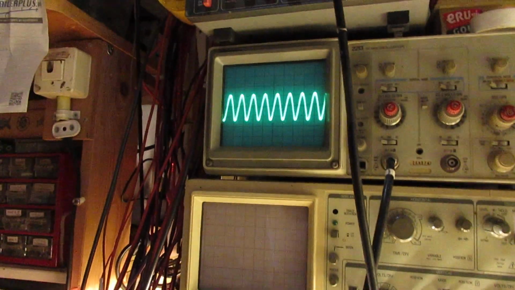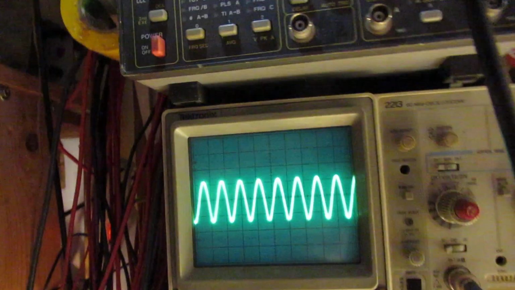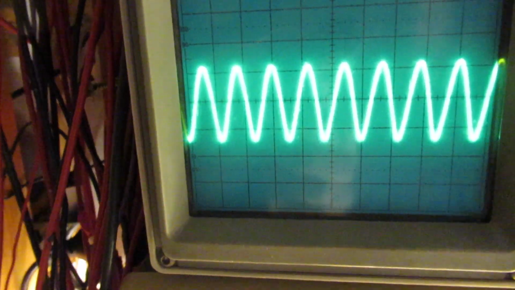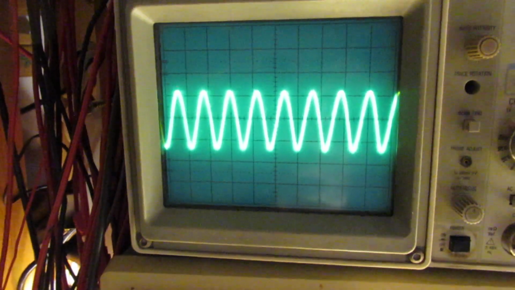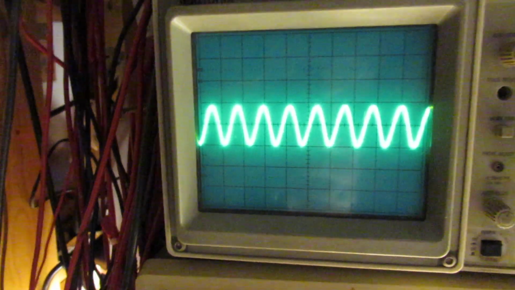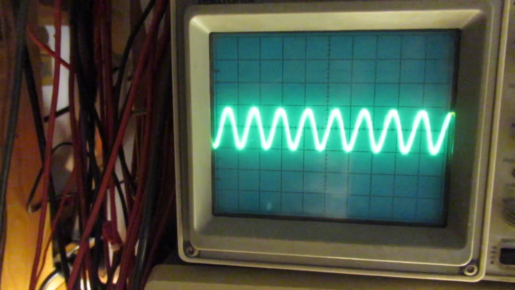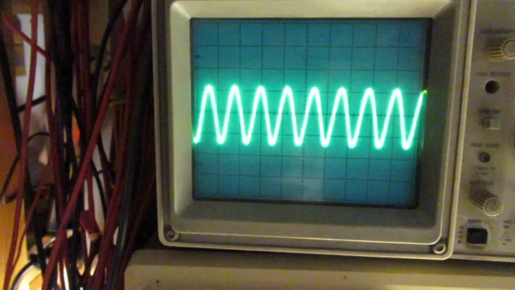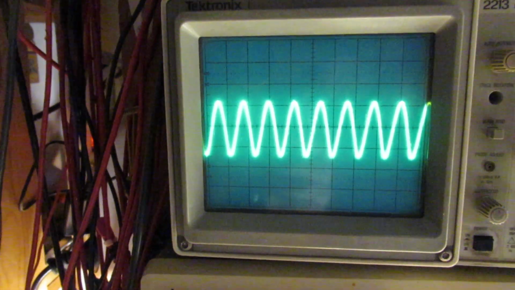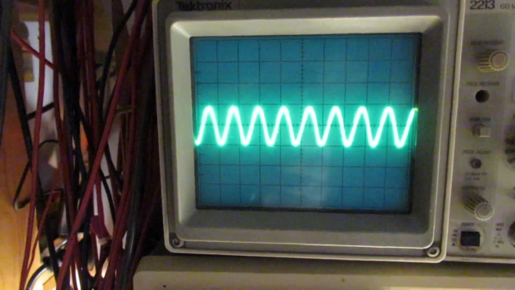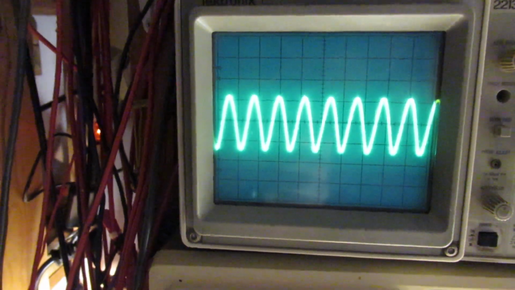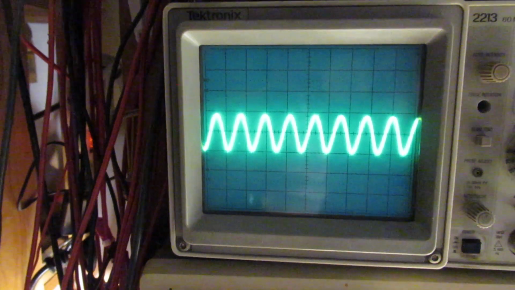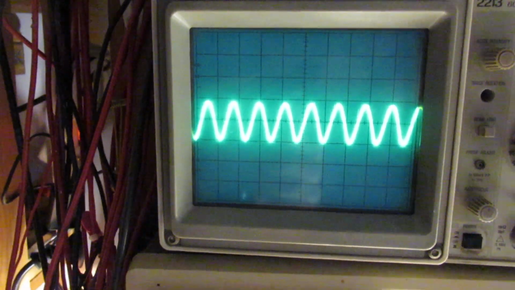So let's look at what's happening. Here is the waveform. It's quite pure. I made a switch that diminishes the output level a little bit, because on the maximum output level there was a small distortion, but anyway, you can see what happens when I do that switch.